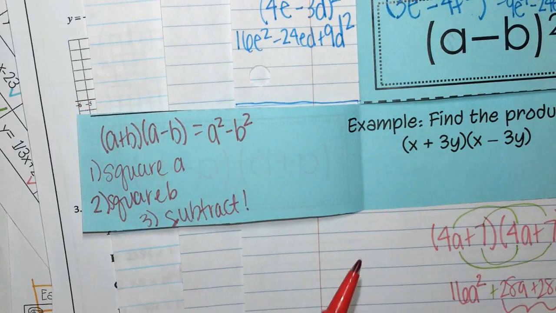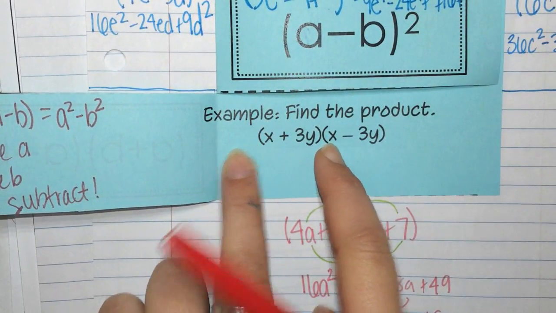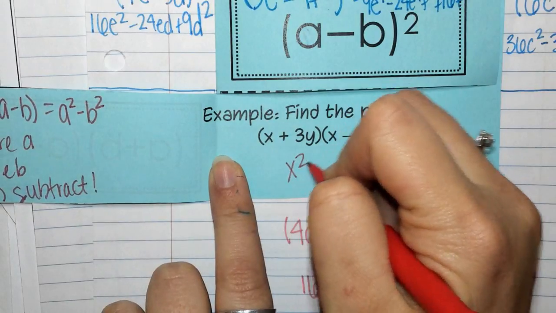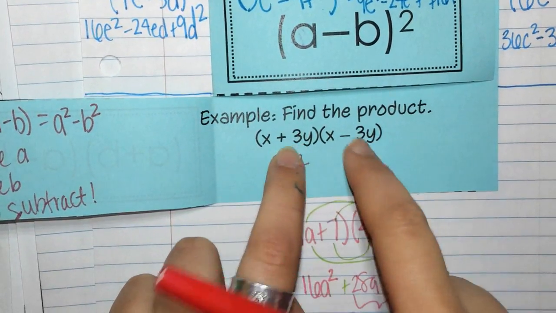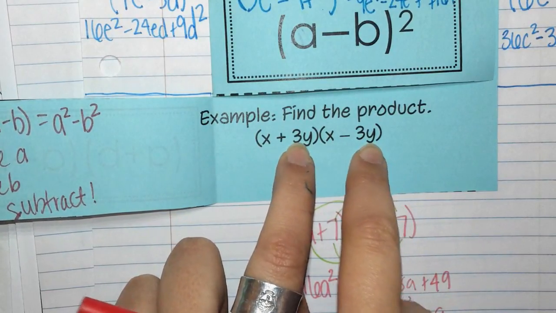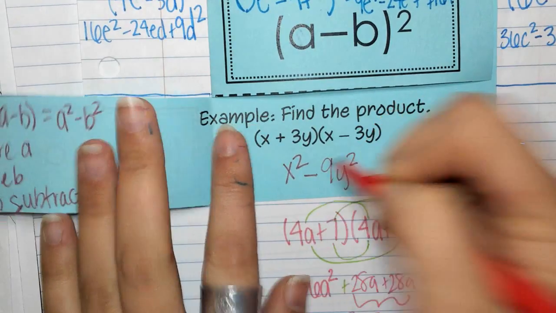All right, let's do it. So what's our a? X. So if you square that, what do you get? X squared. What's our b? 3y. And if you square that, you get 9y squared. And then you subtract.